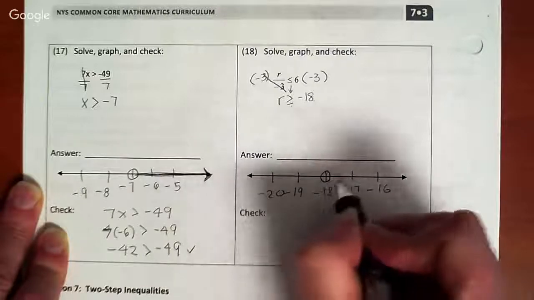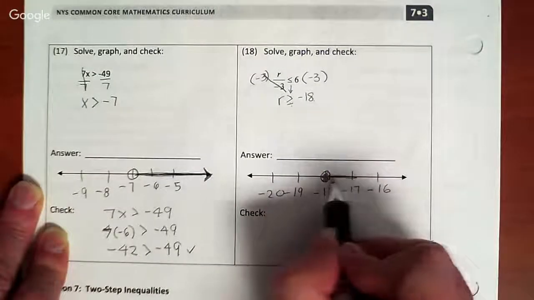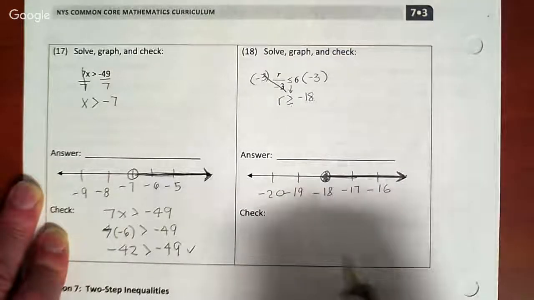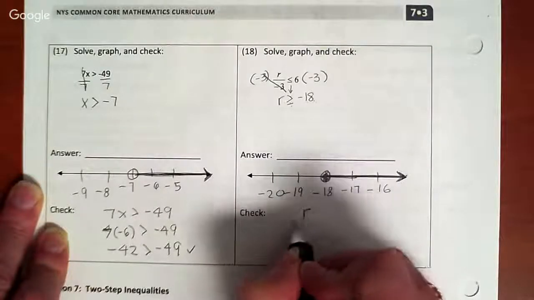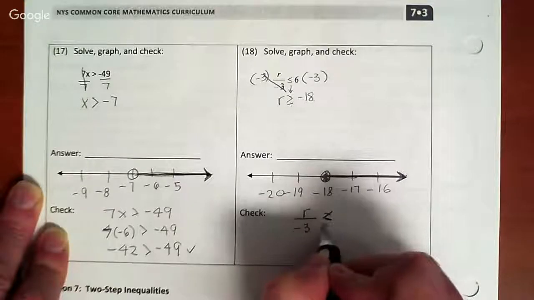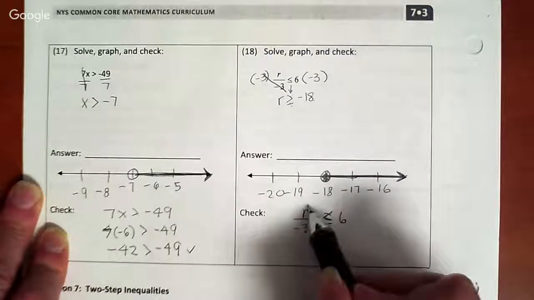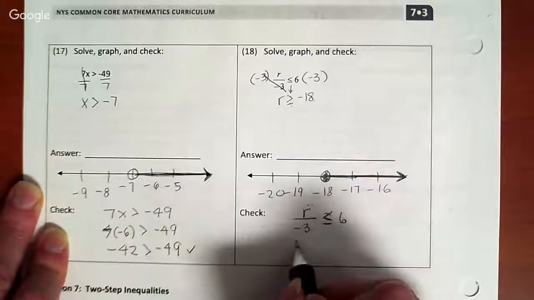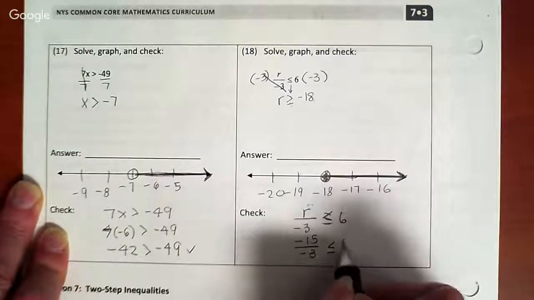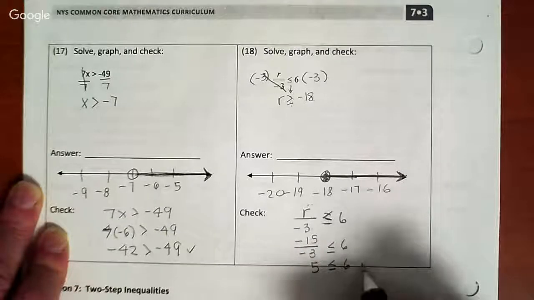Circle around that negative 18 and let's color it in because it's or equal to. Coloring it towards the wall. Now let's check it. We've got r over negative 3 is less than or equal to 6. I'm going to use negative 15 because it's easy to divide by negative 3. And we've got 5 is less than or equal to 6, so it checks.